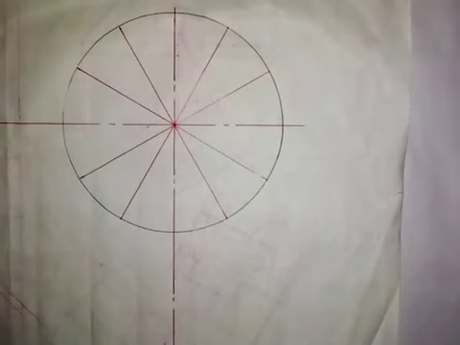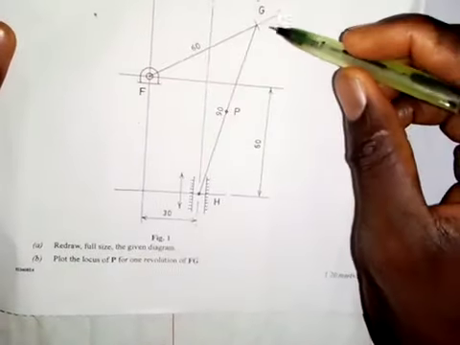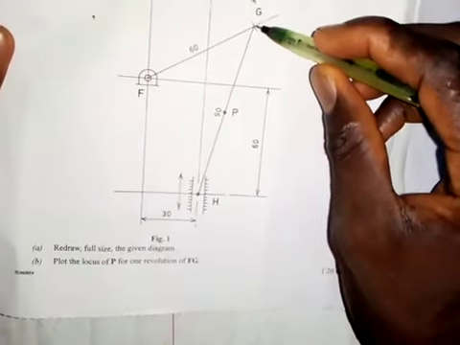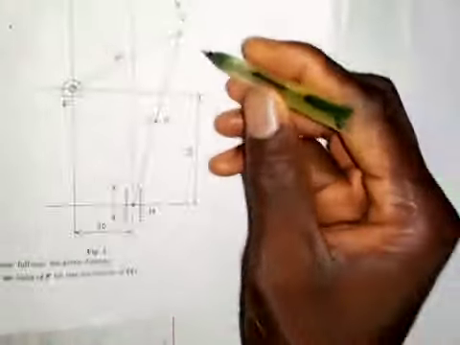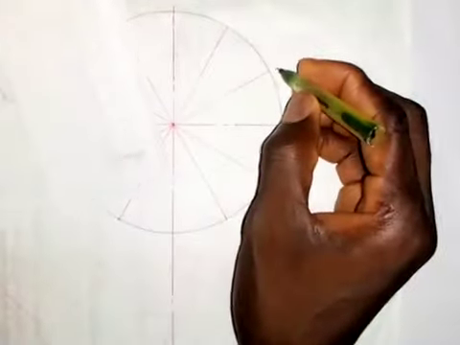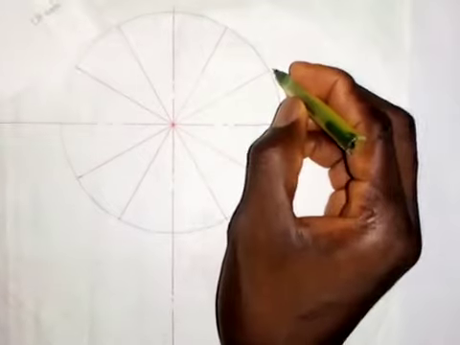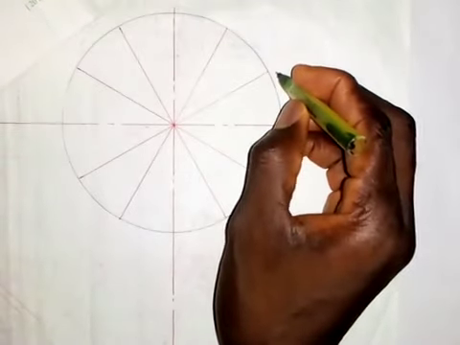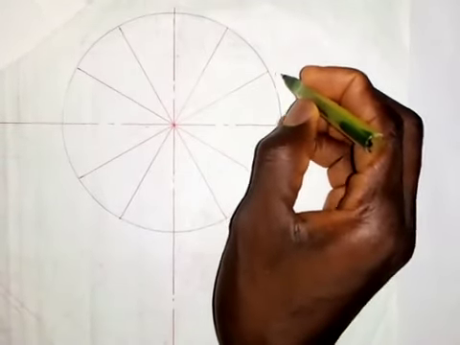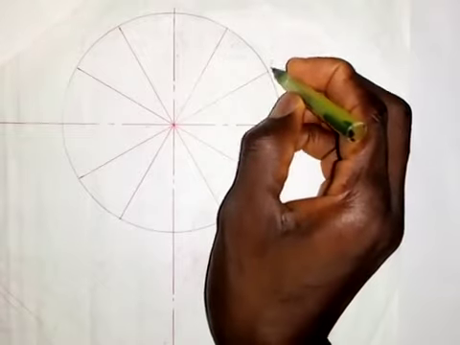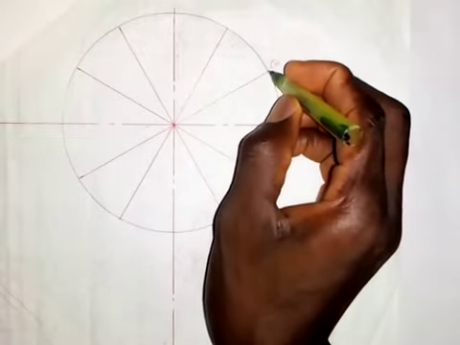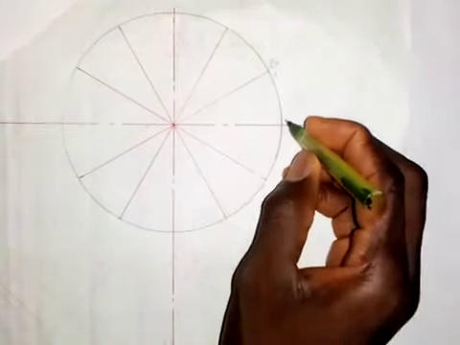The next thing that we are going to do is to number the points on the circle, and very important, this point that we have here, where is this point on the circle? The point is here, and that is the starting point G. So this is 1. I call it point 1, and that is where I have G. So I'll put G there. Followed by this, this is 2.